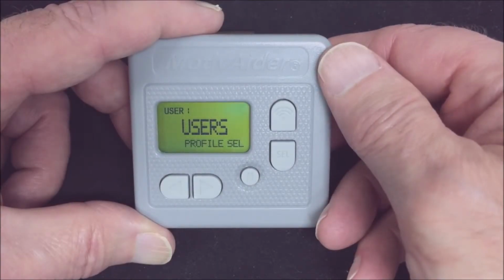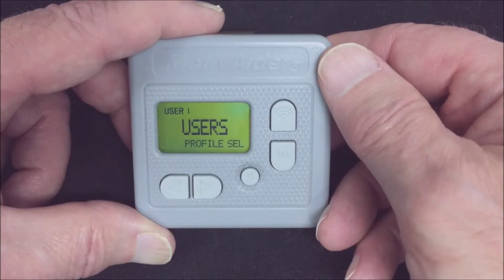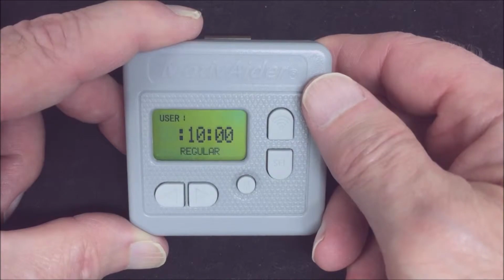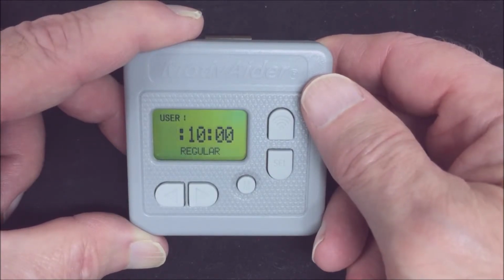Suppose I normally get vibration signals at the default time interval of every 10 minutes, but there are certain situations where I'd like to get vibration signals way more often than that, let's say every 2 minutes. I can create a user profile specifically for those situations. For demonstration purposes, I'll just make one change. I'll change the time interval from 10 minutes to 2 minutes.